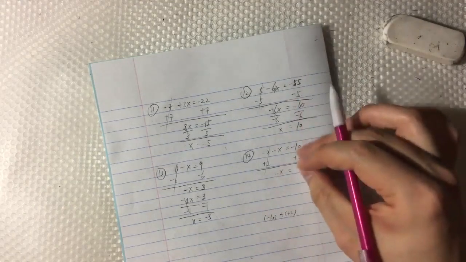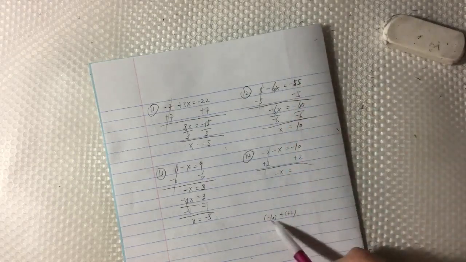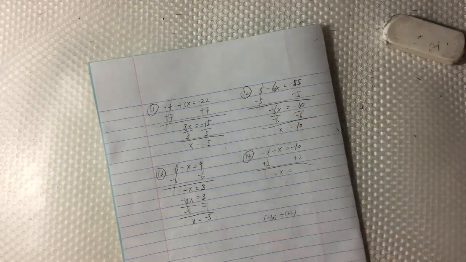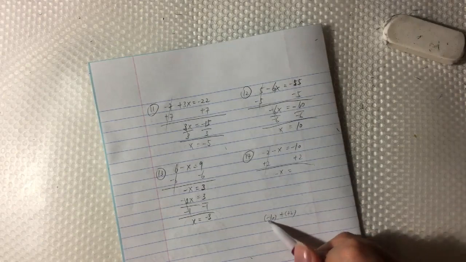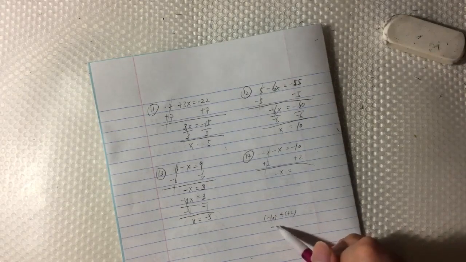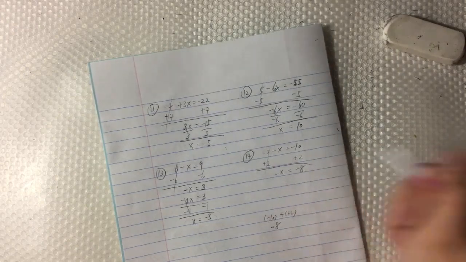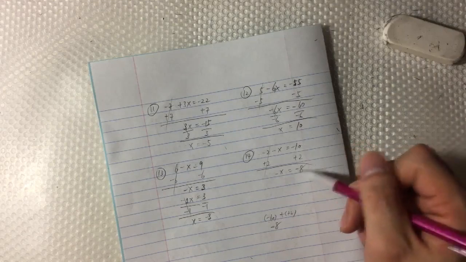When we combine two numbers, we always apply the addition rule. Negative 10 plus positive 2. When adding two numbers with different signs, keep the sign from the number that has larger magnitude. Negative 10 has larger magnitude, so we keep the negative sign. Then subtract the magnitudes. 10 minus 2 is 8. Negative 10 plus positive 2 is negative 8.